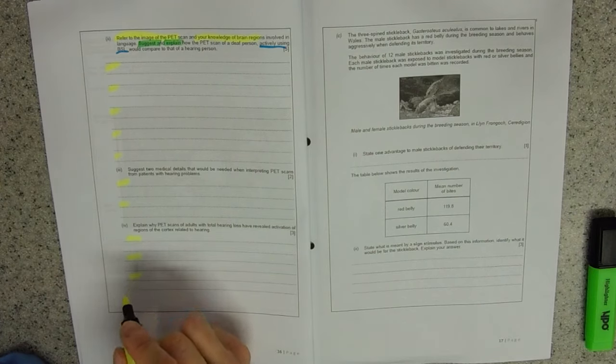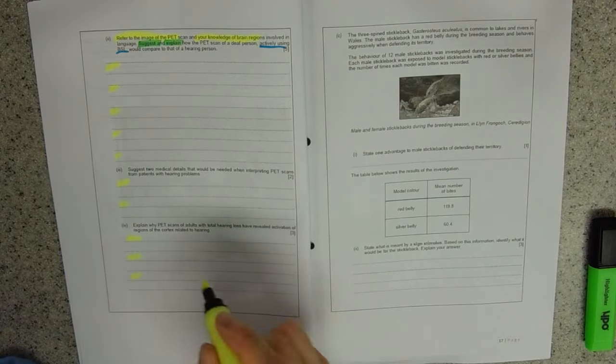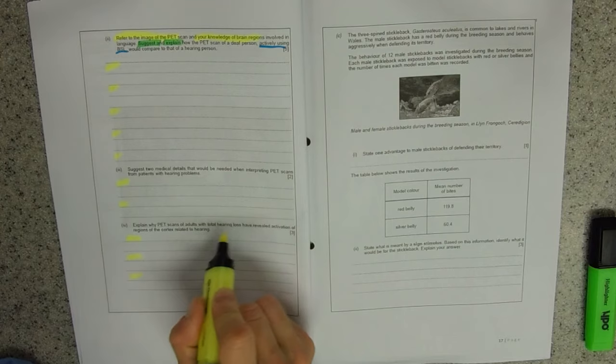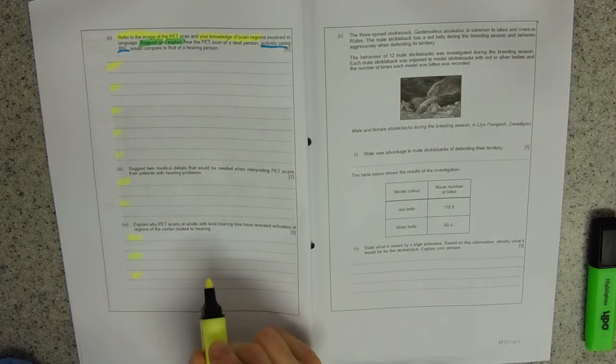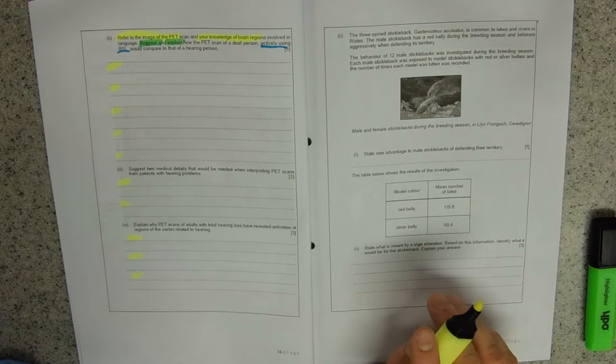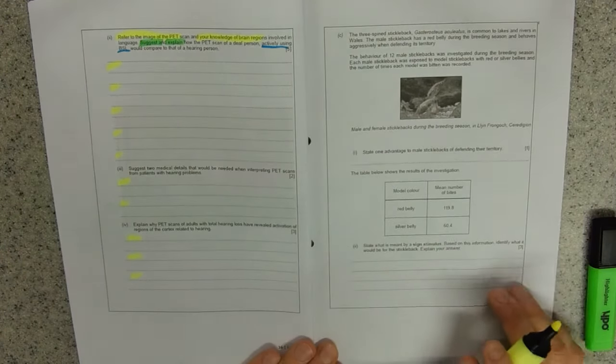So again, you need to talk about the parts of the brain that you're interested in, and no auditory stimuli, but then what's going on to compensate for that. Quite tricky, that part.